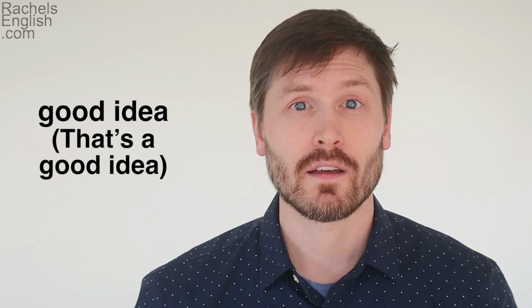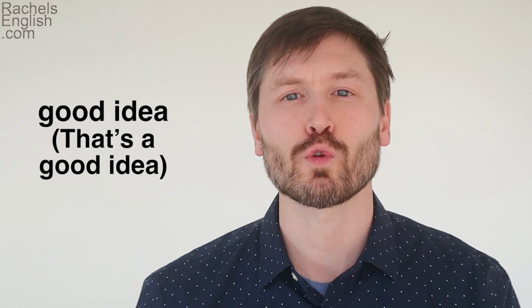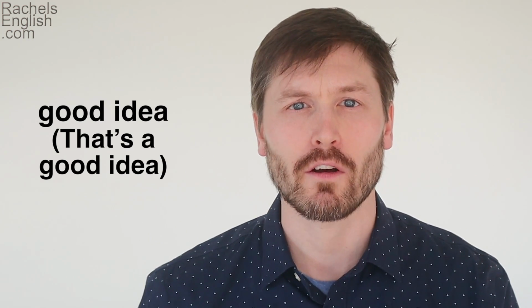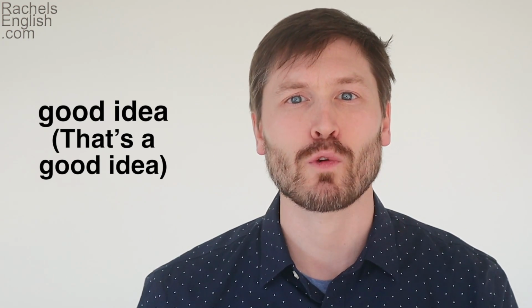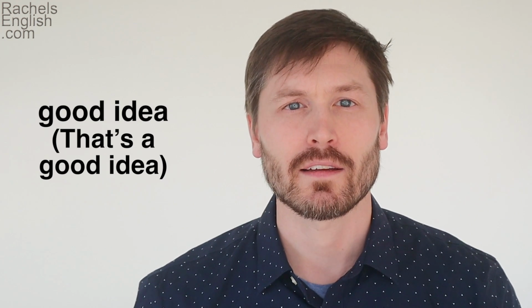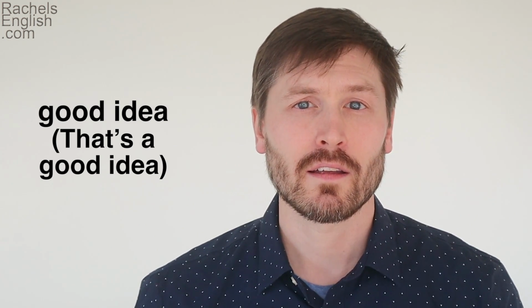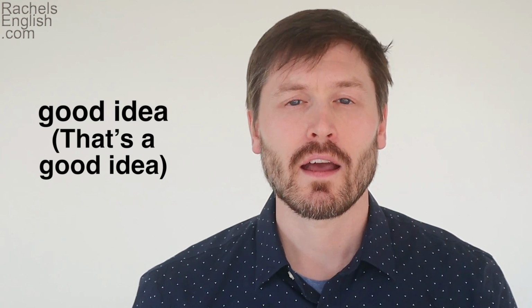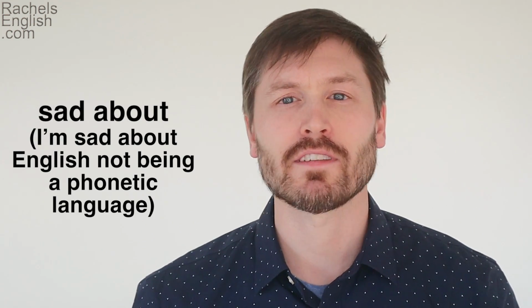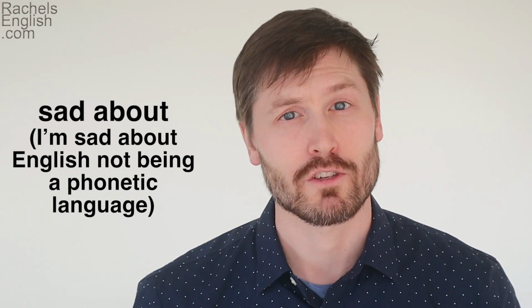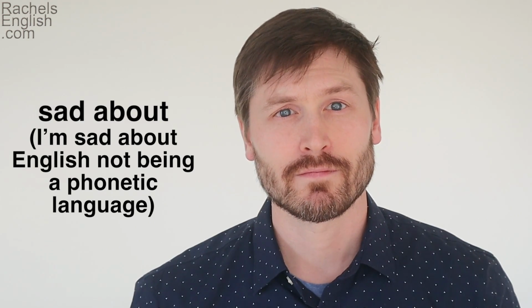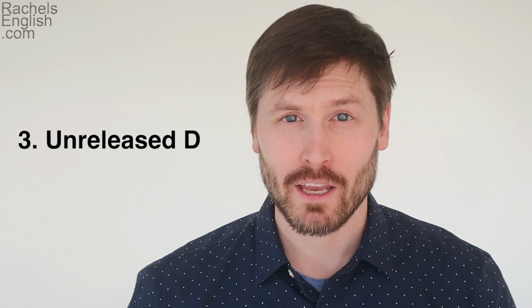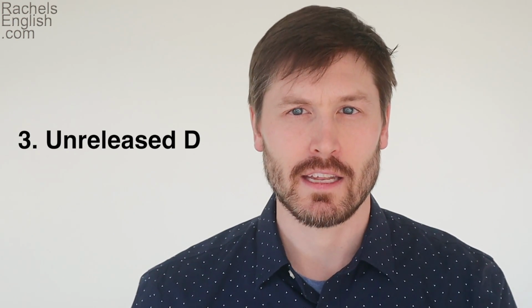Notice the D in idea is a true D, a little stronger and clearer because it's at the beginning of a stressed syllable. Idea. That's a good idea. Sad about. I'm sad about English not being a phonetic language. Sad about.